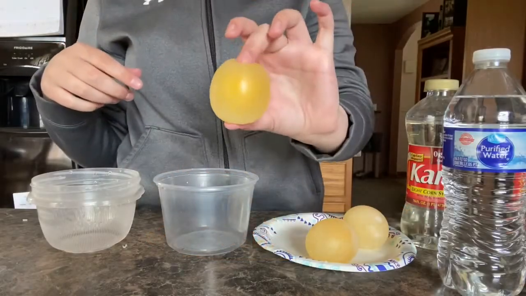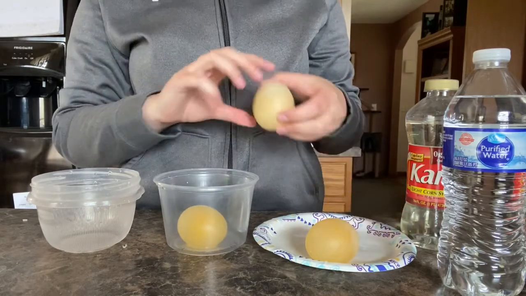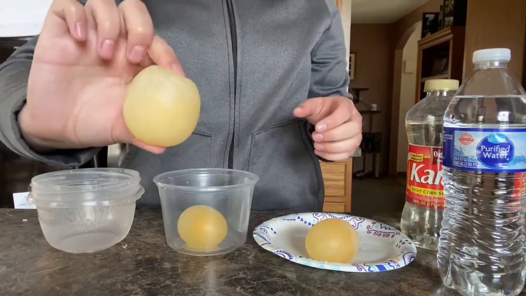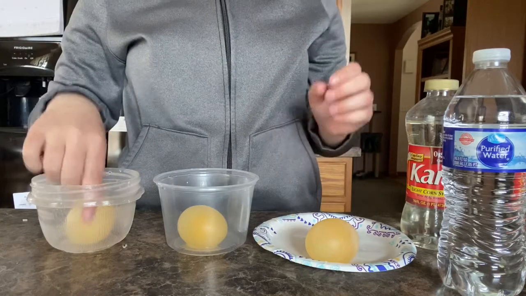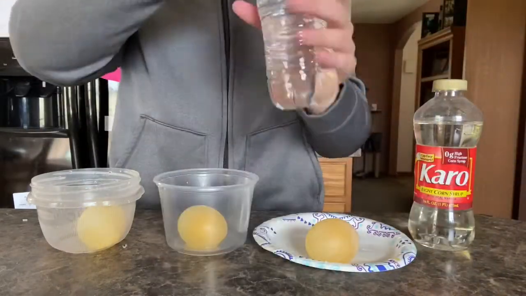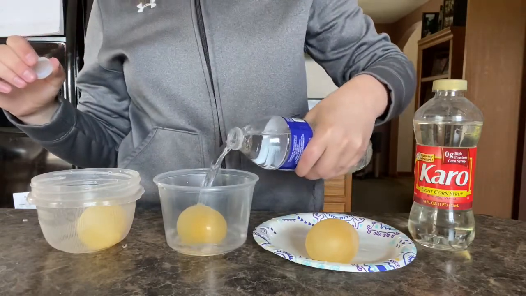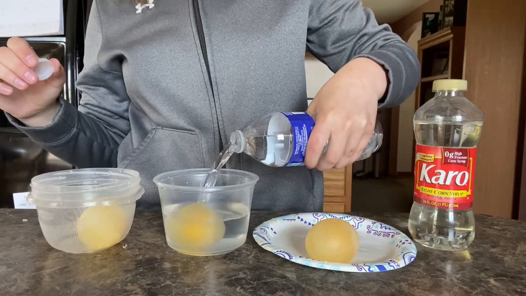In order to model diffusion, I took 2 of the eggs and put them into 2 separate containers, and I left the third egg out so that I would have something to compare them to later. For the first egg, I poured enough bottled water to just cover the egg. You could also use tap water, that would work just fine.